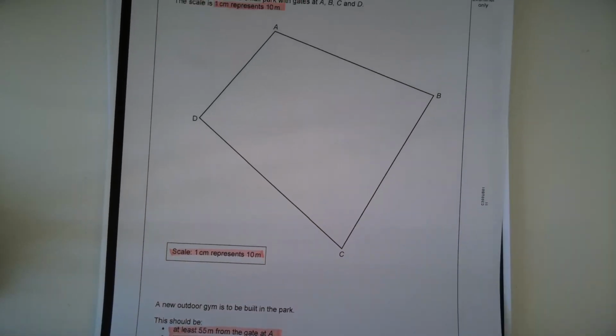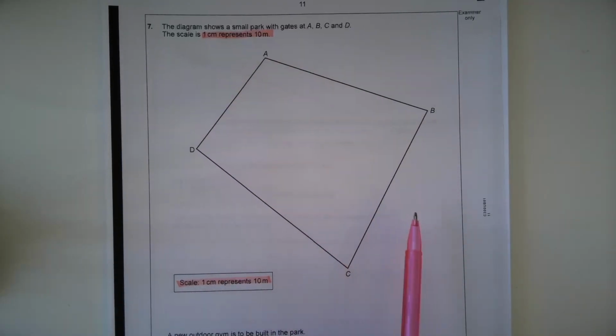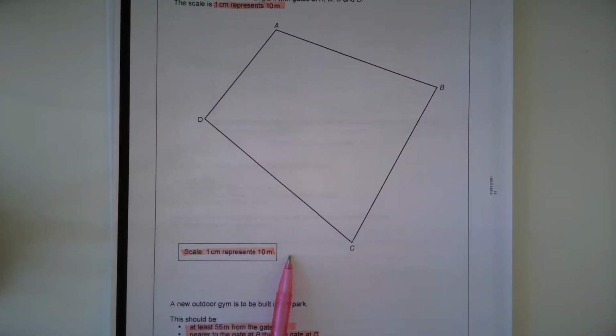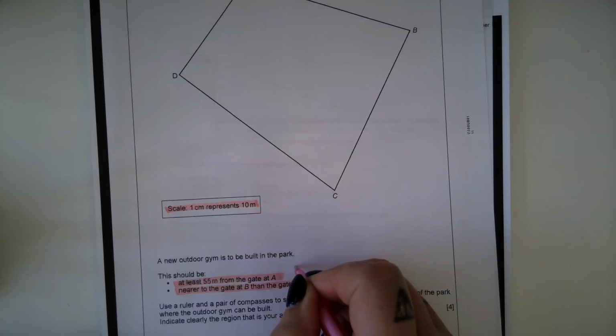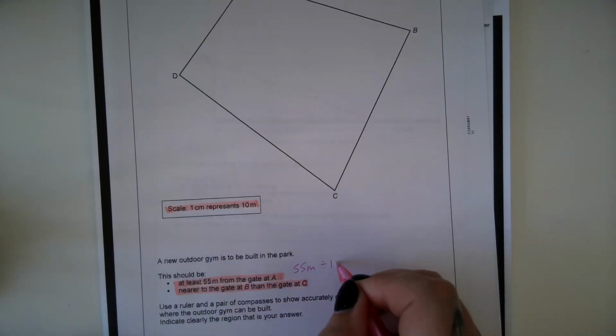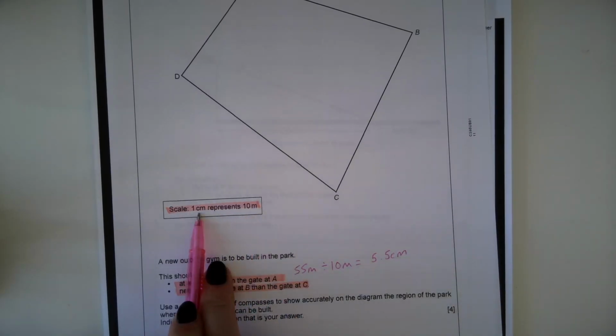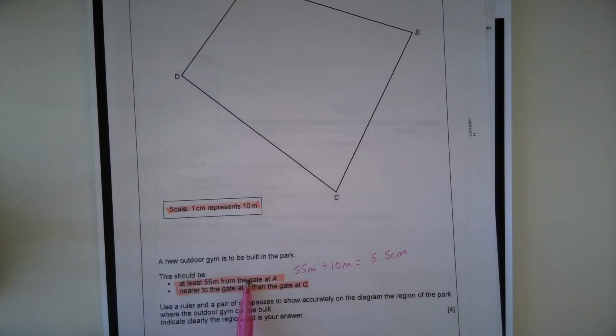Okay, so this is a loci and constructions question. And we're working with a diagram here. They've given a scale 1 centimetre represents 10 metres. They've given us this distance from gate A in metres, so we need to convert that to be in centimetres. So 55 metres divided by 10 metres would give 5.5 centimetres because every 10 metres is 1 centimetre. So we're going to construct a region that is 5.5 centimetres from gate A.